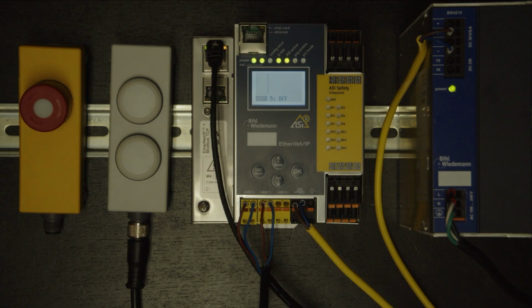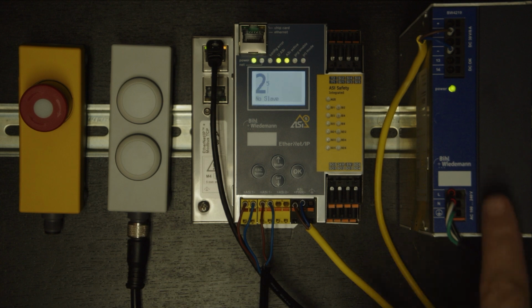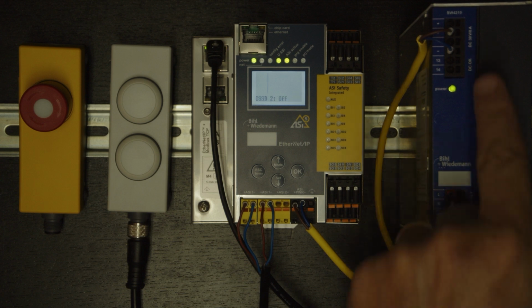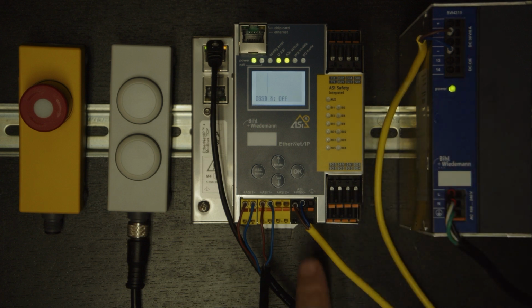All right, let's go ahead and take a look at the bench here, and right now we just have our ASi components on the bench. So what we're looking at here is an ASi power supply, okay, connected to mains power, putting out 24 volts DC, which is connected here as ASi power.